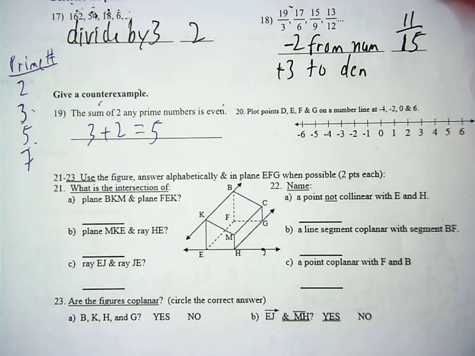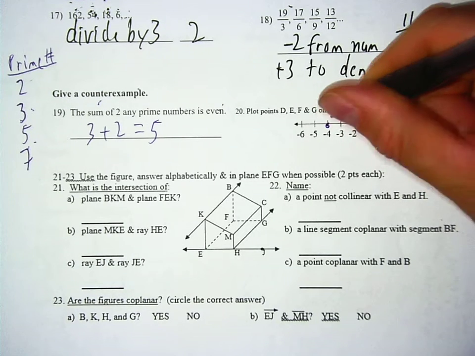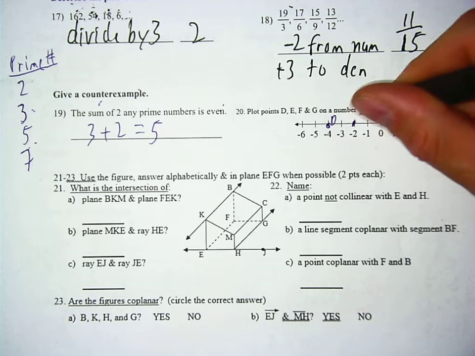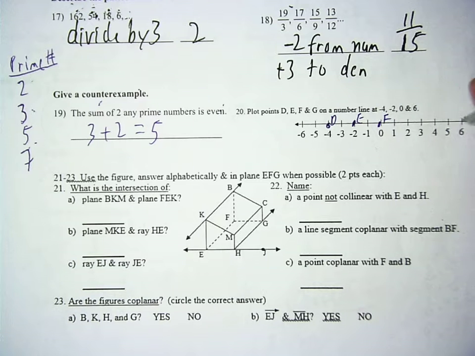All right, next thing, plotting on a number line. Plot them in order, please. Starting with D. D is at -4. E's at -2. F's at 0. And G is at 6. My G's look kind of silly, sorry. Always have.